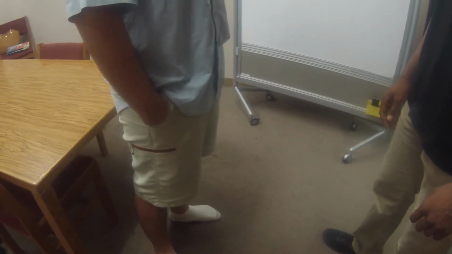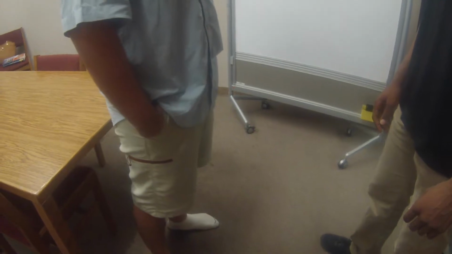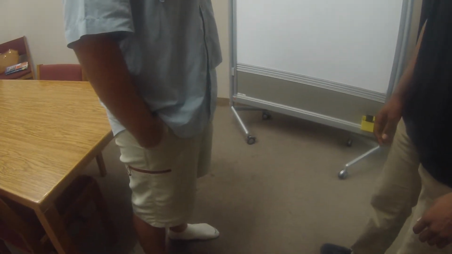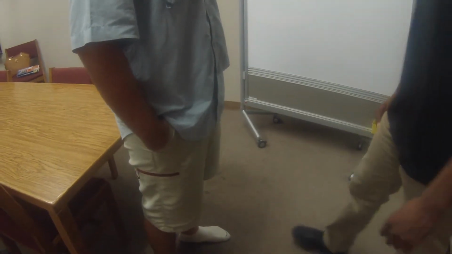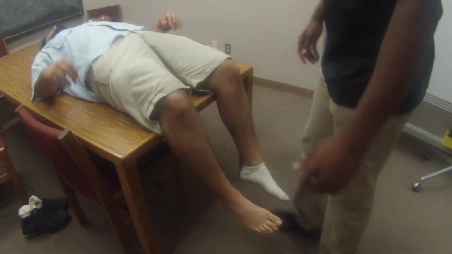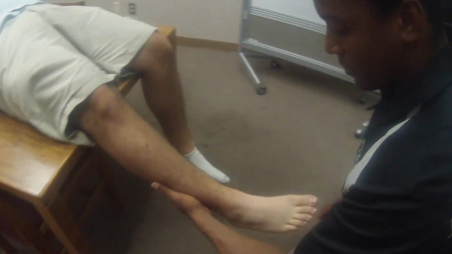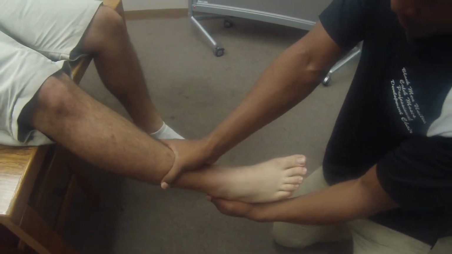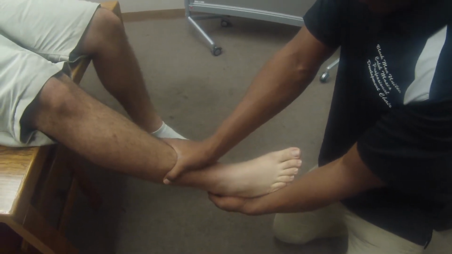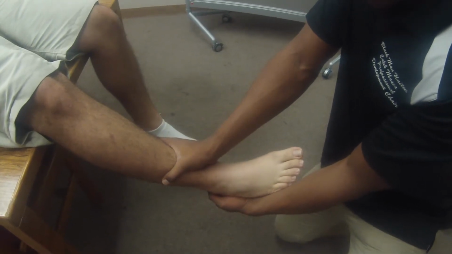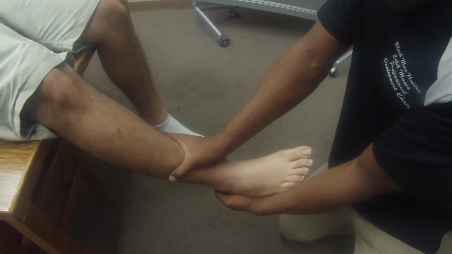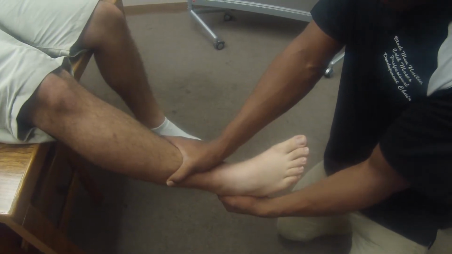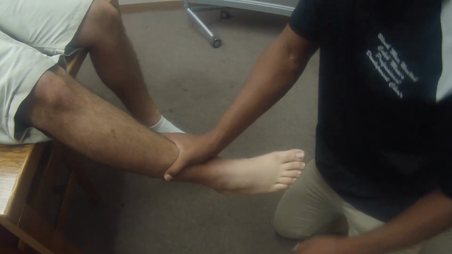For the anterior drawer test of the ankle, I'm going to place the patient in a supine position with the foot relaxed. With one hand, I'm going to stabilize the distal tibia and fibula, and with the other hand, I'm going to grasp the calcaneus of the patient's foot in about 20 degrees of plantar flexion. And I'm going to draw the foot anterior and apply enough force, strong enough to adequately test the structures.